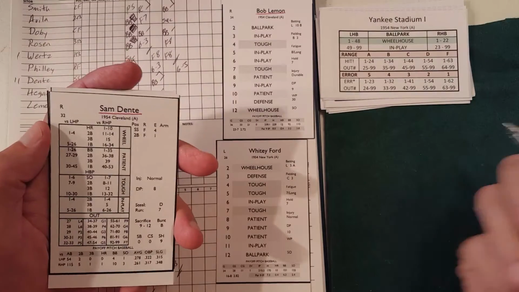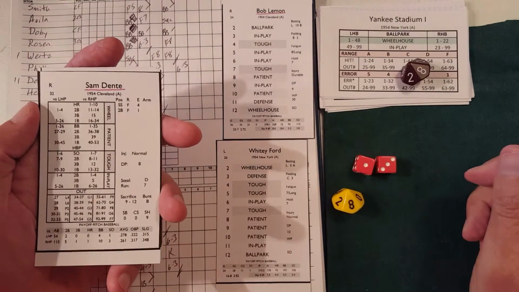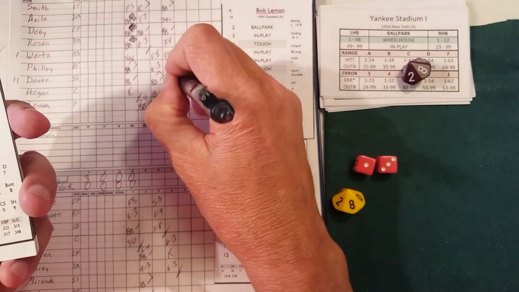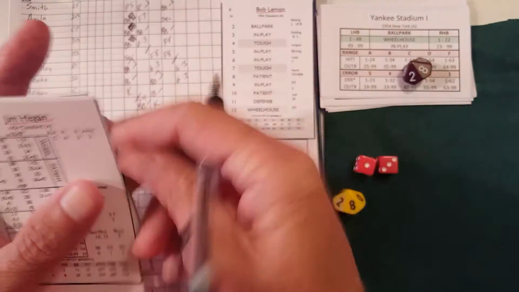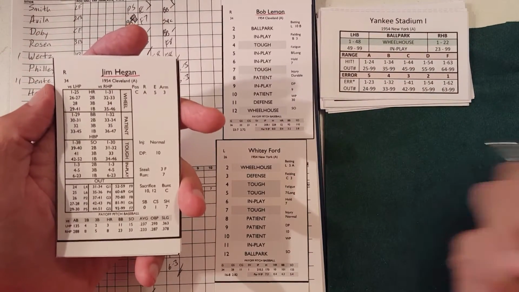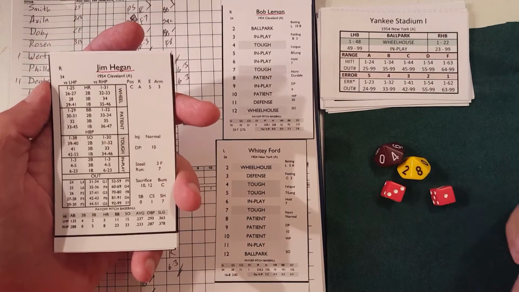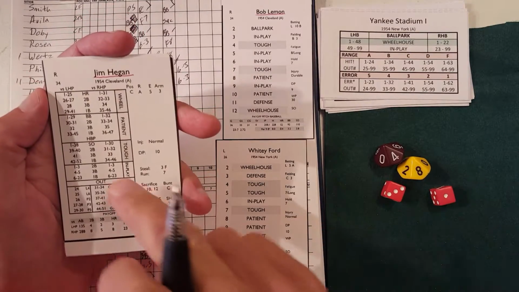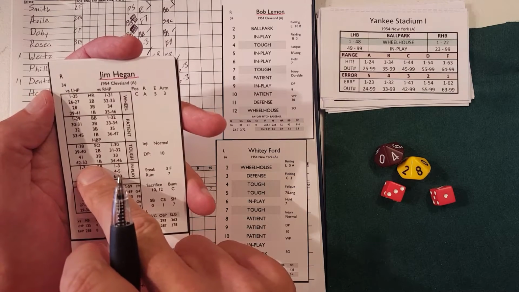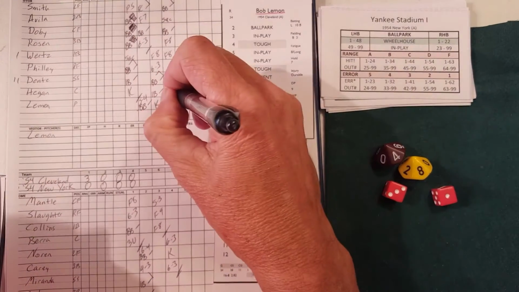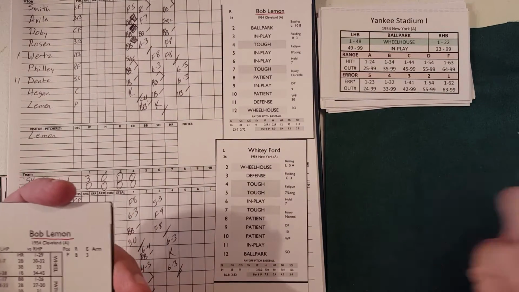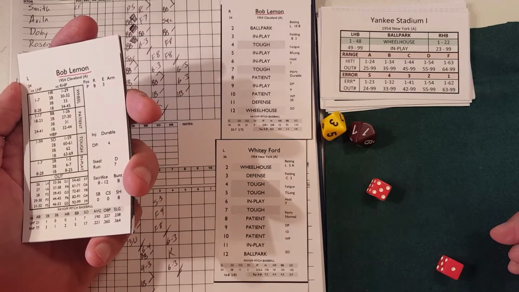Brings up Sam Dente, the shortstop. 4 is tough. 88. Gonna be a ground out to short. Brings up the catcher, Jim Hagan, or Hegan. 4 is tough. 48. 48 versus a lefty is a single. Single for Hagan. Bob Lemon's gonna, they get the pitcher up in the inning. That's good. 2 away. Lemon's gonna swing away, of course.